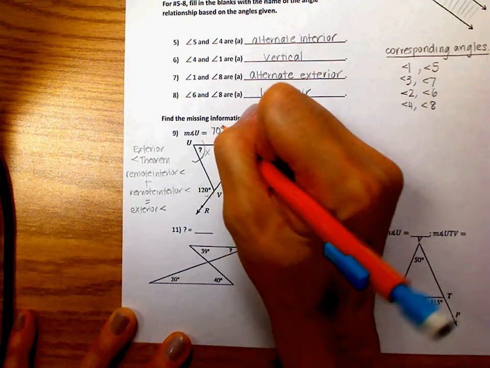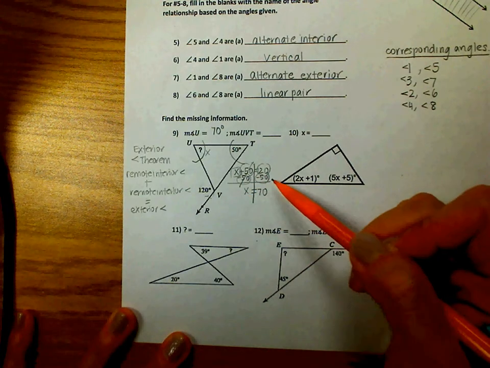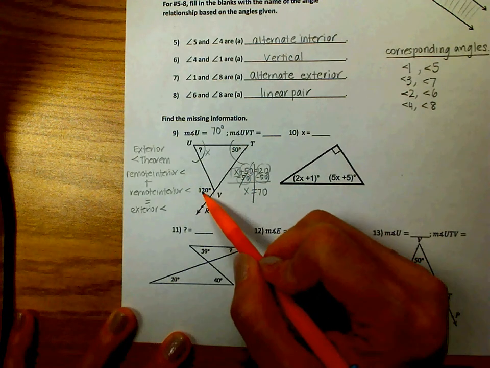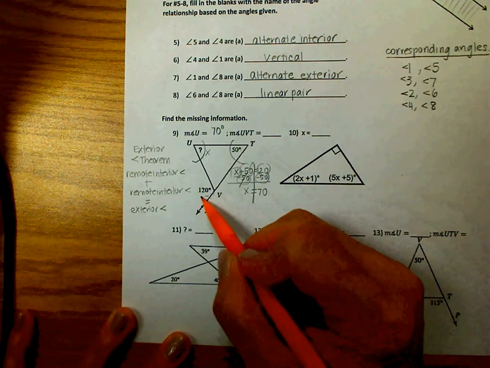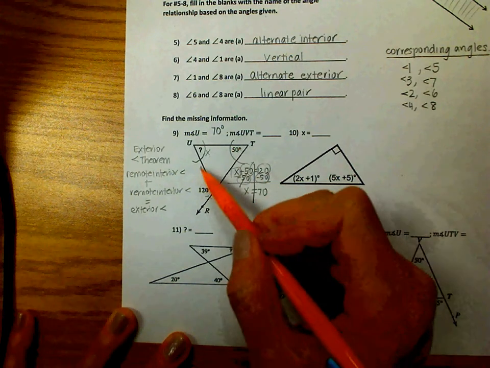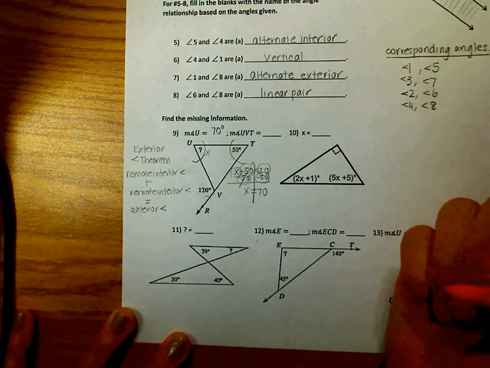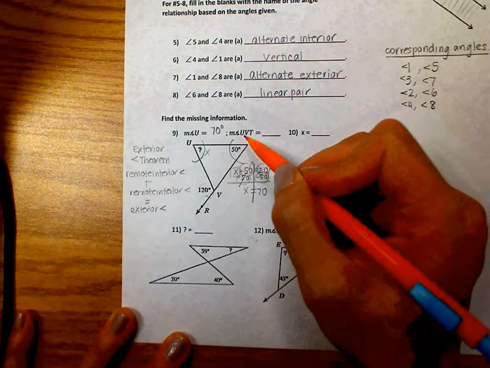Okay, now you probably didn't, some of you didn't need to go through all that. You can just say, hey, I know that when you have the exterior angle and you have one of the remote interiors, you just take 120 minus the 50 and you'll get your missing angle, which is what we did here. So you can just put this in your calculator without showing work if it says not to show your work.